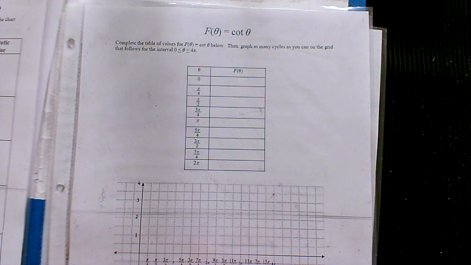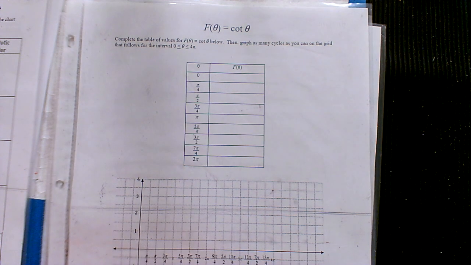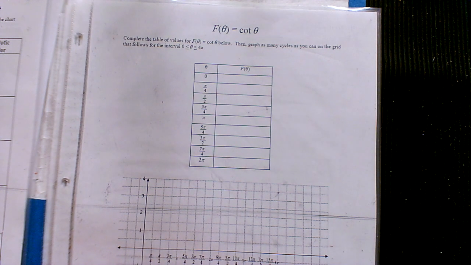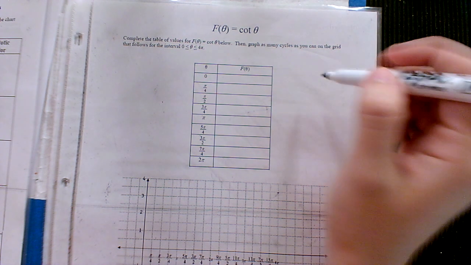Alrighty, let's open up to page 417. We have one more graph to cover. We've been slowly developing and talking about our trig graphs. We've gone through sine, cosine, tangent, cosecant, secant, and I believe we have cotangent left. Is that correct? Yeah? Alright. So let's go ahead and try to fill out the table of values for cotangent, and then we'll plot some points to get the picture.